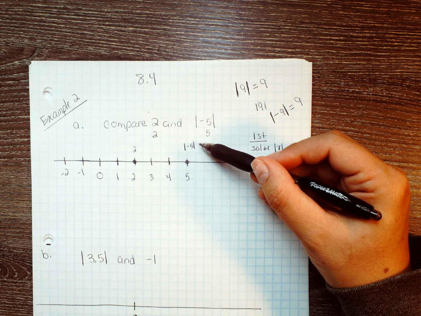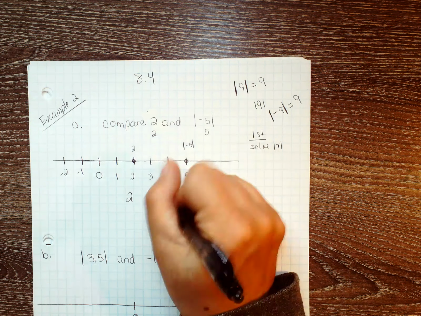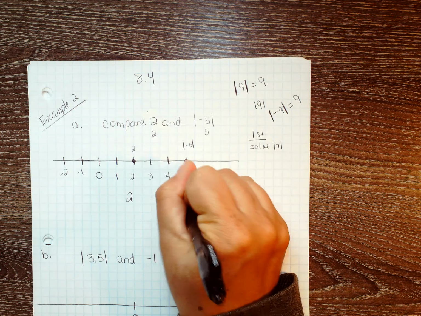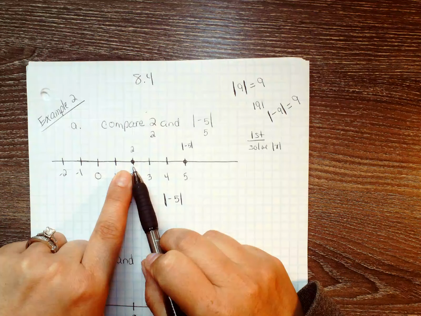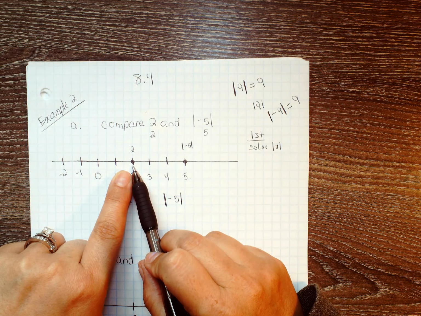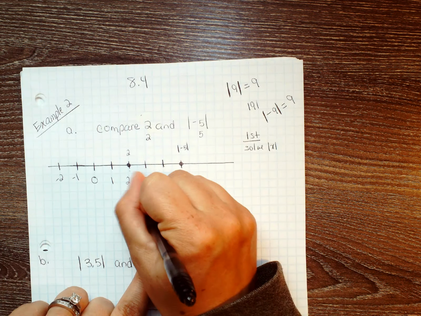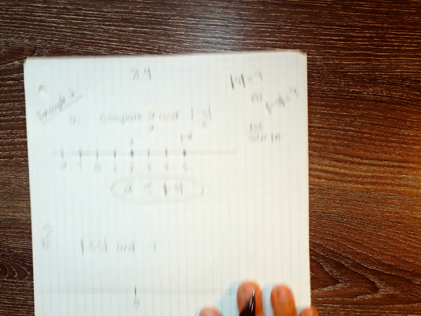So we're going to compare. We're going to write 2, because we want to compare 2 first to the absolute value of -5. So here's my 2, and we're going to ask the question: is it furthest to the left or furthest to the right? Well, it's furthest to the left, so that means it's the least. So we're going to say 2 is less than the absolute value of -5.